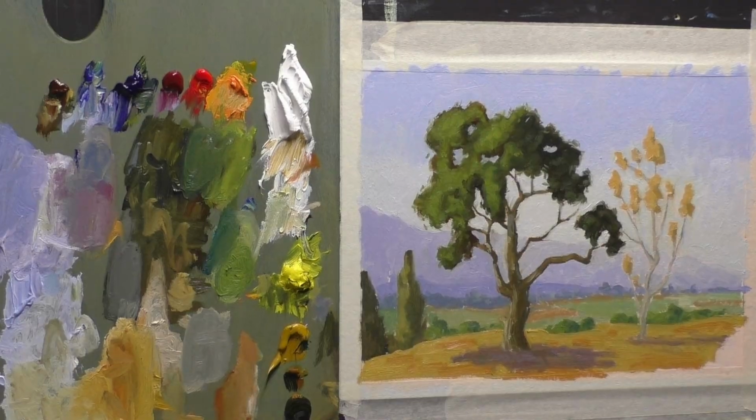Okay, so there would be lots more to do in terms of the whole picture, but for the tree we're not bad. I could add a few more darks maybe, but I will leave it like that. Yeah, I'll leave it like that for now.